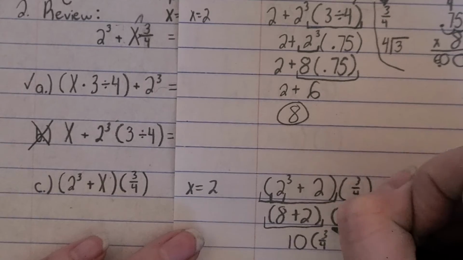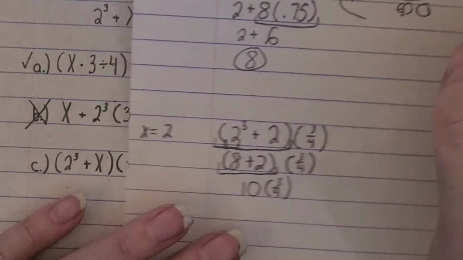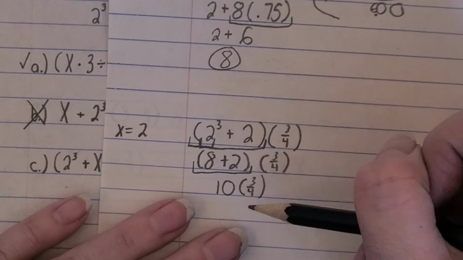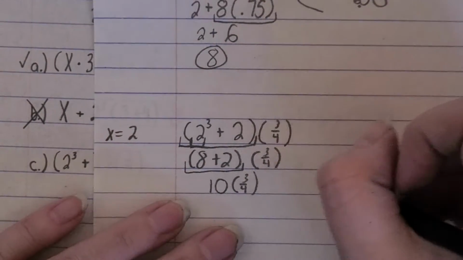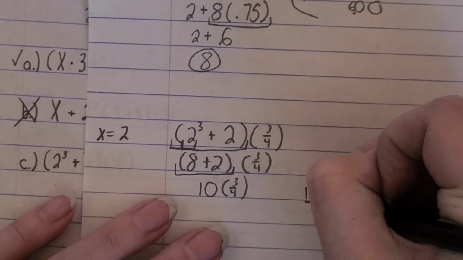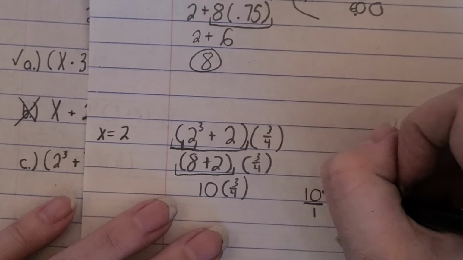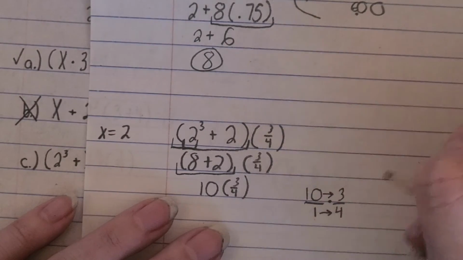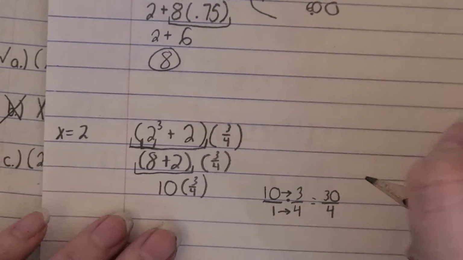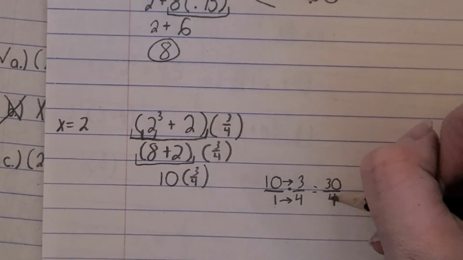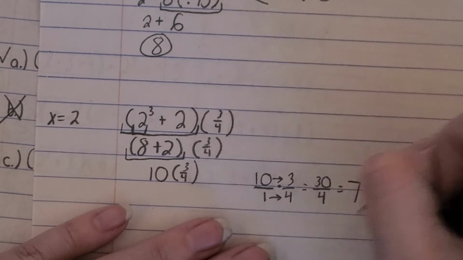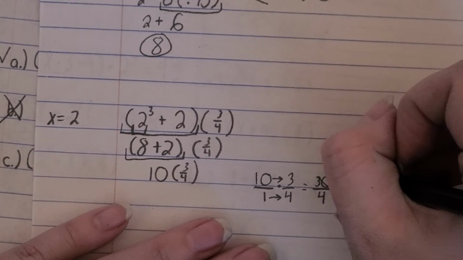So we need to know what 10 times 3/4 is. All right, you could convert this to the decimal form and do 10 times 75/100. I'm going to leave it as a fraction and do 10 times 3/4. Okay, whole numbers get put over 1. Top times top, bottom times bottom. That equals 30/4. Okay, and it's improper. How many 4s can I pull out of 30? I can pull out 7 because that's 28. That leaves me with 2.